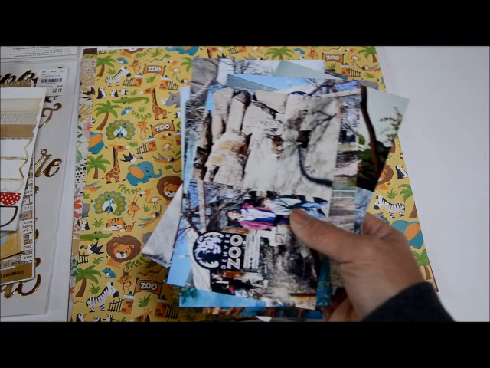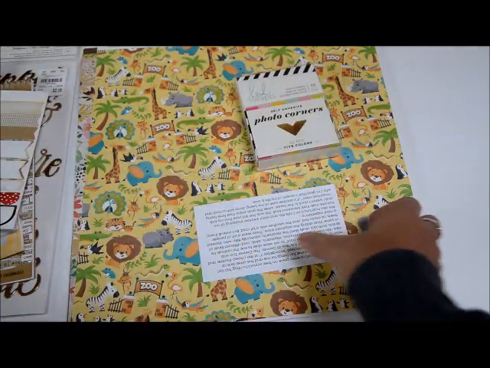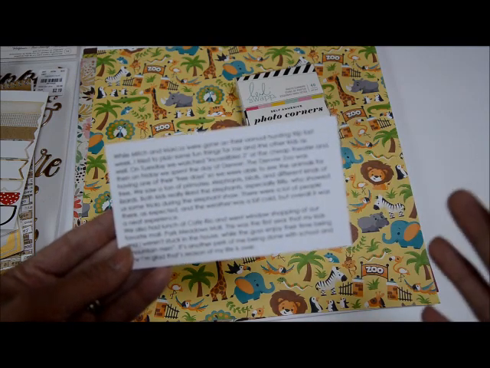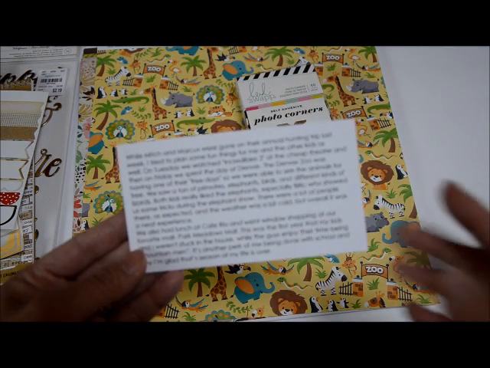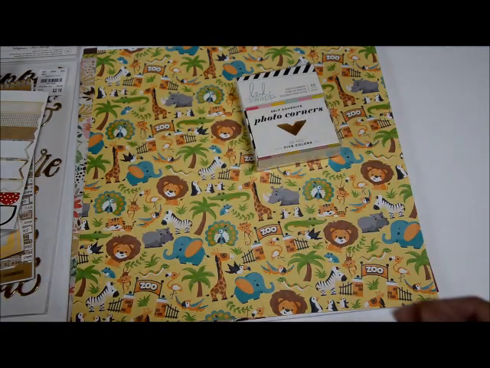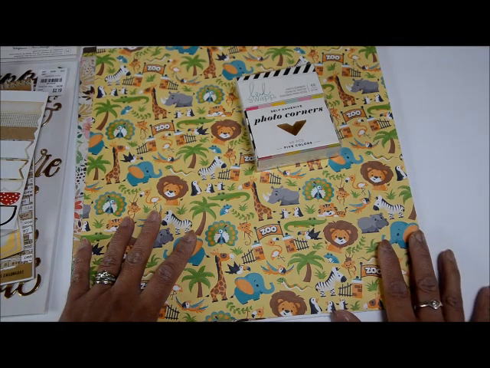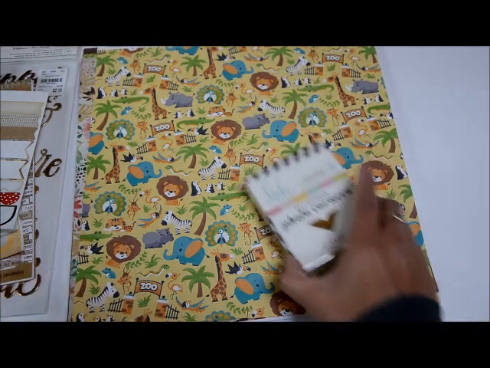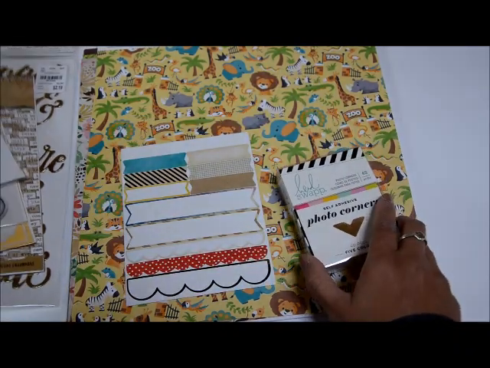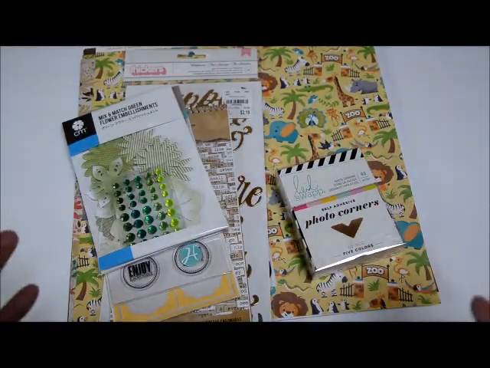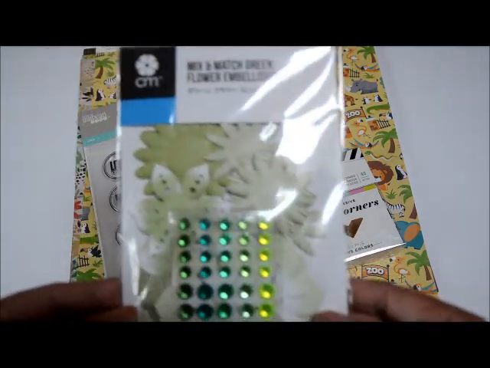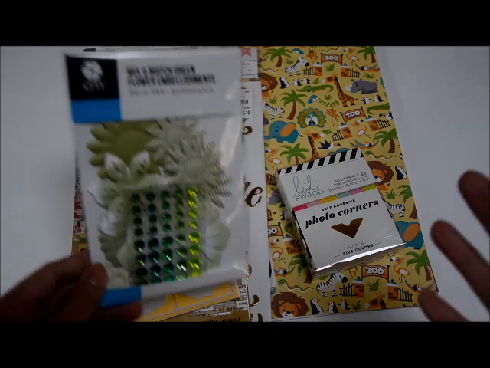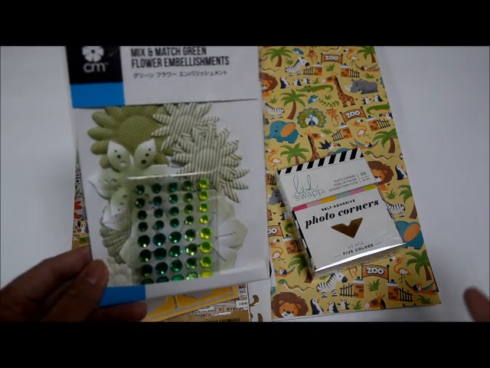But those are my photos that I'm going to be working with, and I actually also printed off my journaling. I do some mass printing of journaling as well, and I did that already, so I have that. Now I do not know what kind of design I'm going to go with, but I'm going to show you the items that I picked out. Most of these things are in my stash that I just wanted to use up, like this mix and match flower embellishment. It has some green flowers that I thought would really work well because I'm talking about nature and animals.